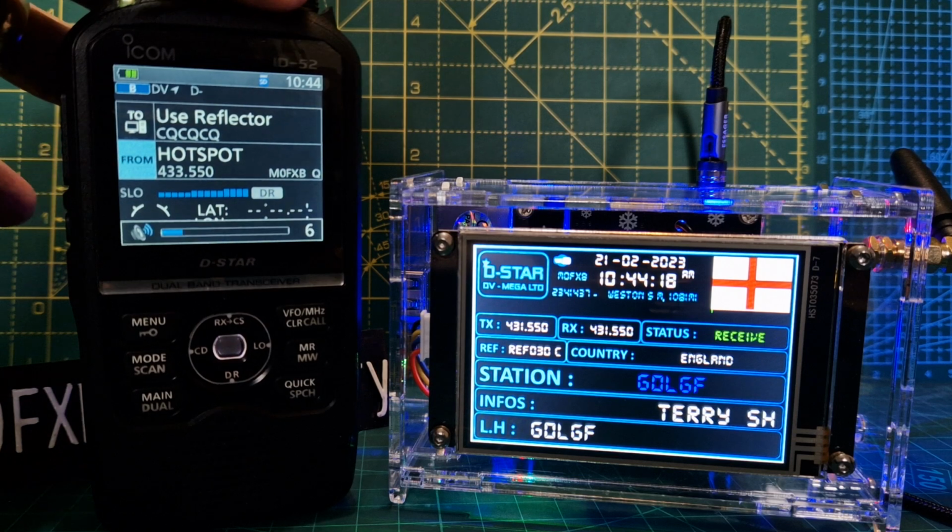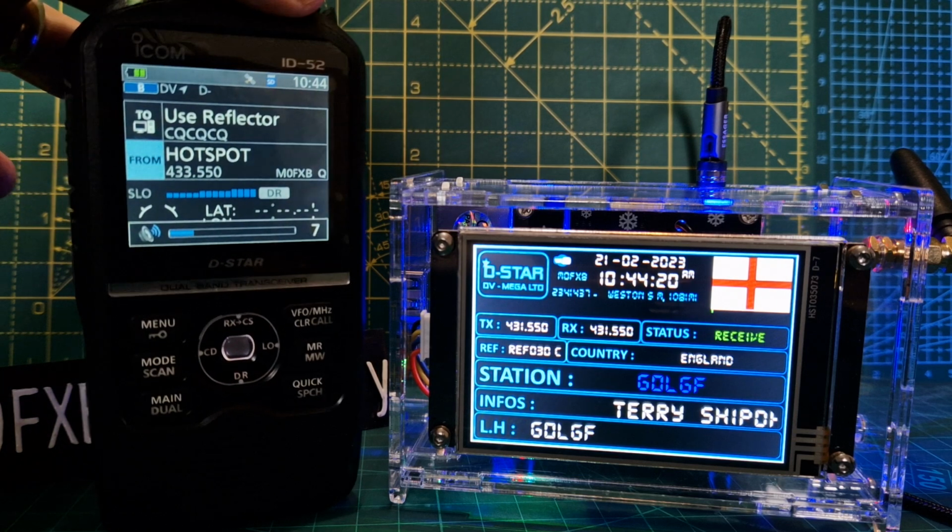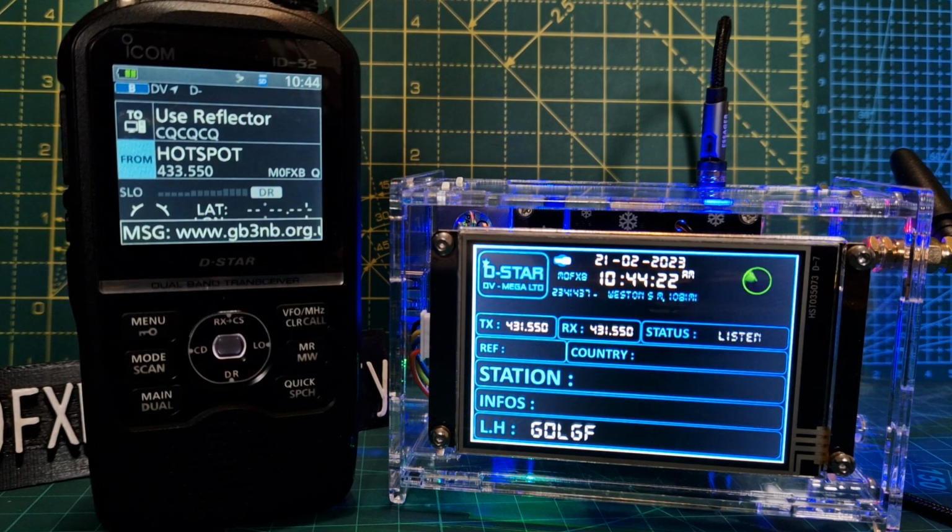There you go, you can hear G0LGF on 30 Charlie, sounding great.